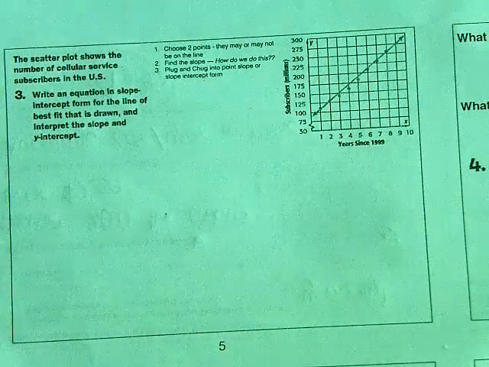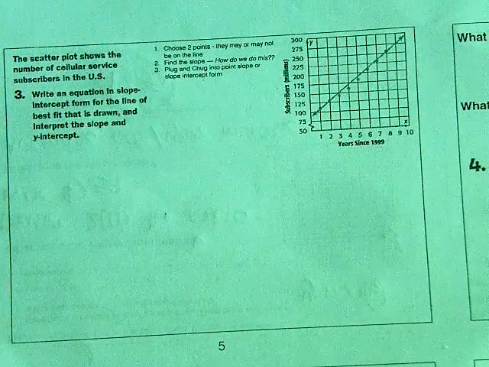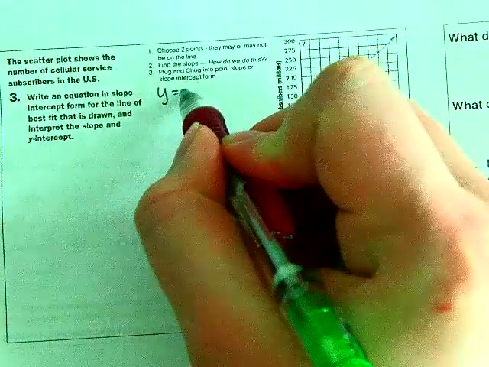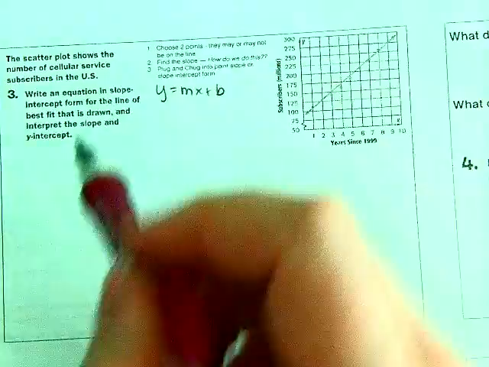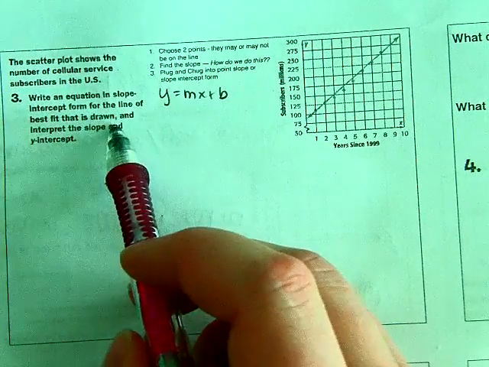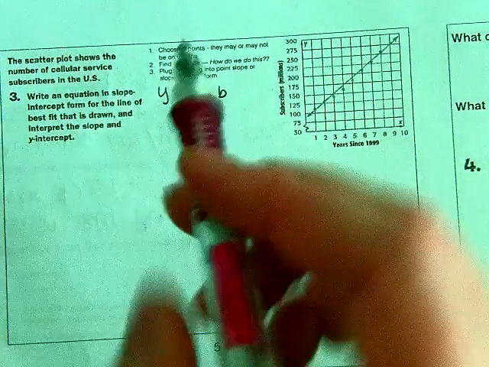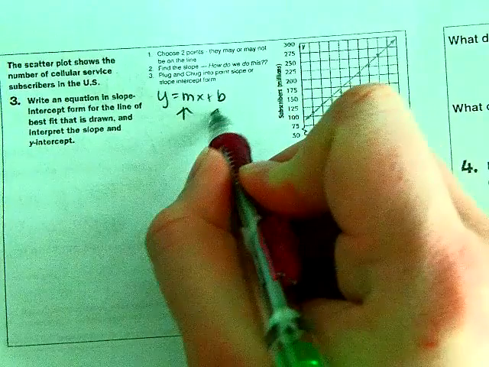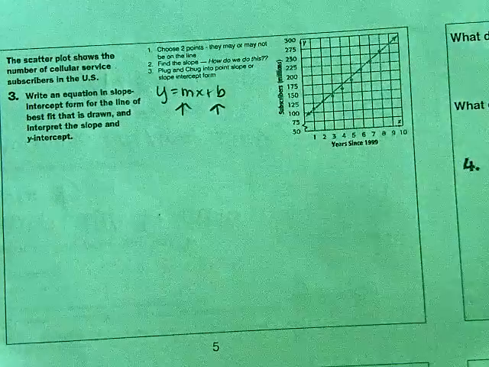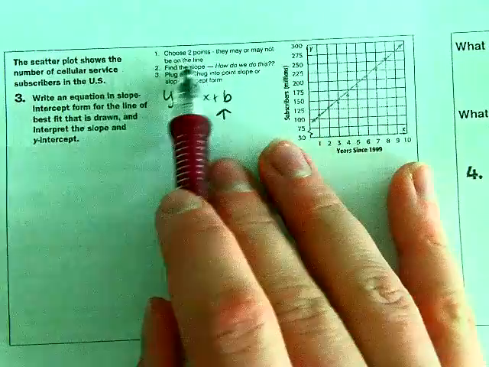Okay, so the scatter plot shows the number of cellular services subscribers in the U.S. Write an equation in slope-intercept form, so that's y equals mx plus b, for the line that is drawn, and interpret the slope and y-intercept. So we have to, 1, find this equation, and 2, tell me what it means. So choose 2 points. They may or may not be on the line.